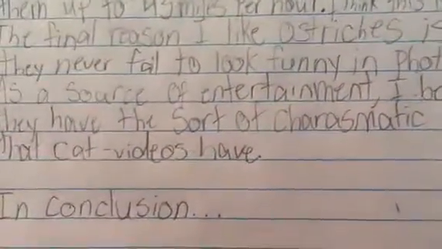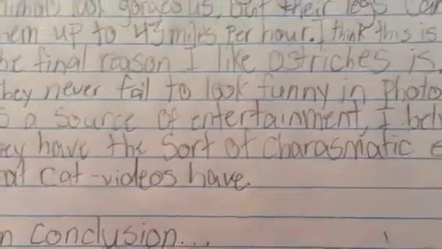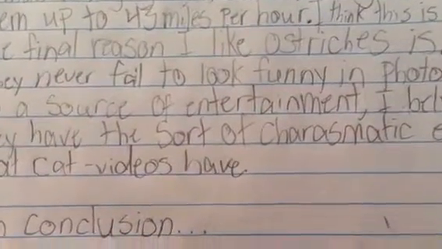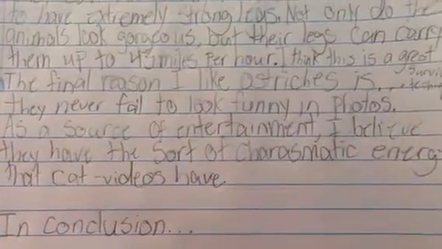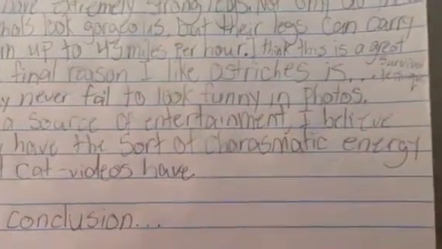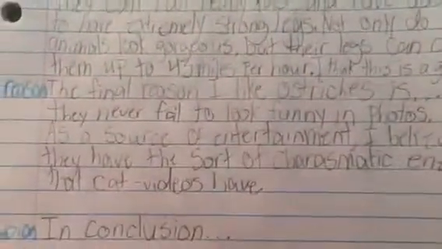It's a good analogy because most people would be able to say, oh, cat videos. I know what that is. I like those. So that means that the author of this writing must like ostriches. So I know what you're thinking. Well, obviously, whoever is reading it knows that the author likes ostriches because the author wrote it about 4 times.